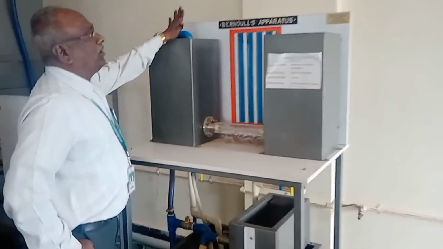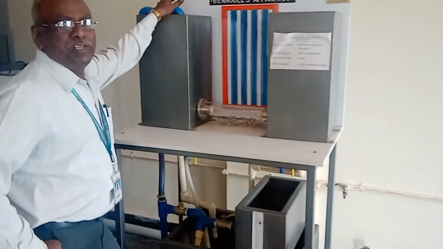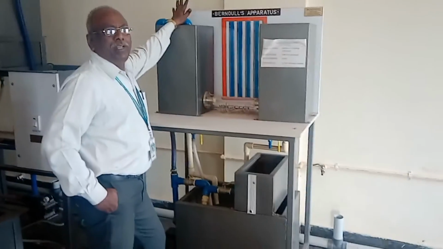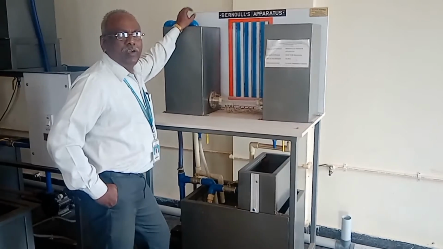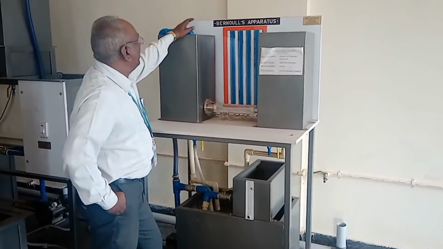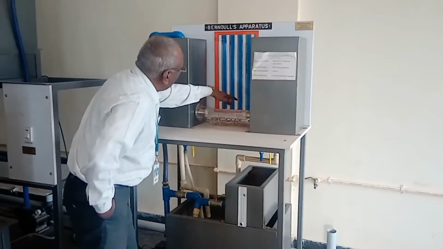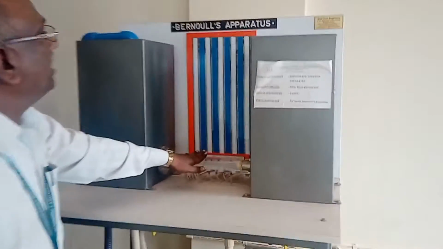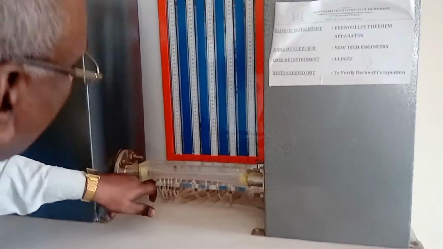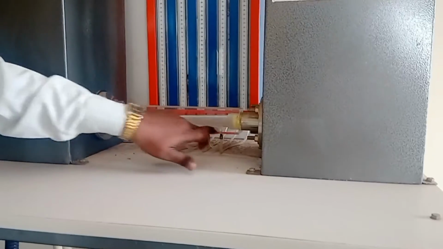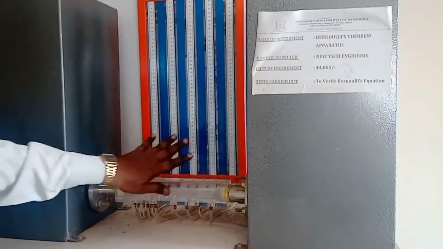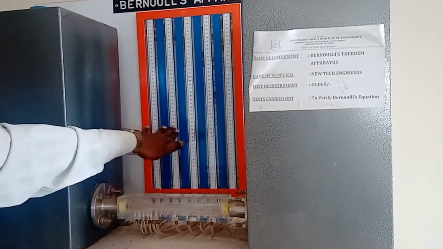Here, this one is the verification of Bernoulli's theorem. Bernoulli's theorem: the head remains constant by the continuity equation. Here, it is provided with the Venturi meter. At various points we can measure the difference in head. The head remains the same at every point.